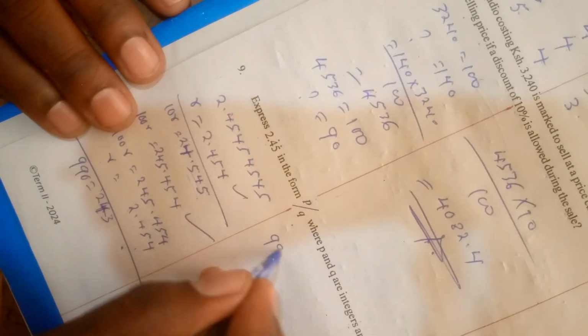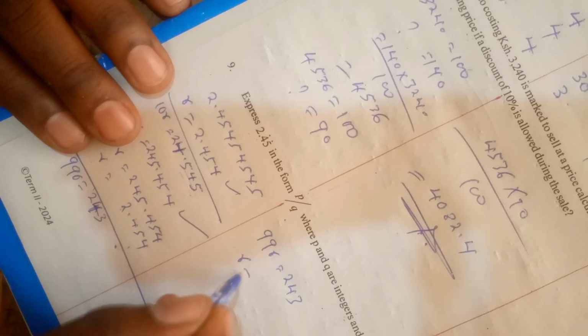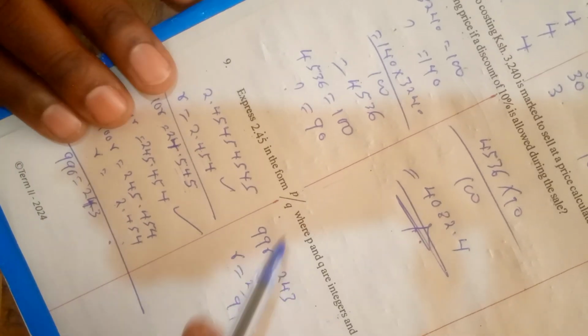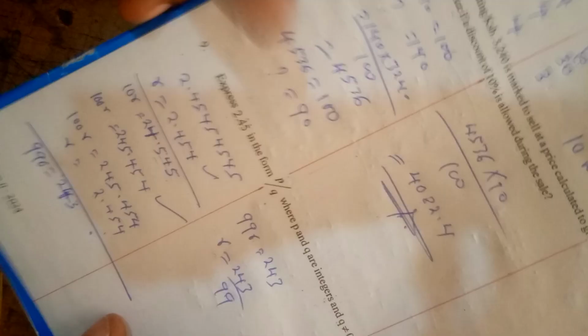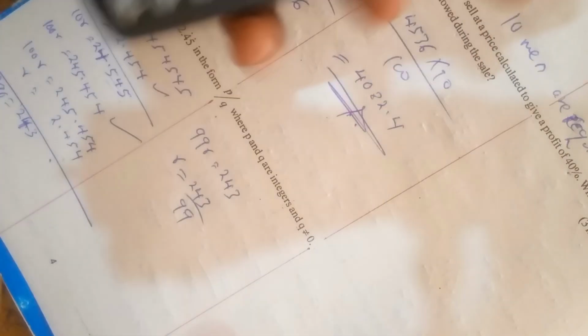So 99r is the same as 243. So r alone will be 243 over 99. That is the fraction they wanted. That is how your P is this one and your Q is this one. But maths cannot allow you to leave your answer as improper. It is very wrong. So use your calculator to get the real thing here.